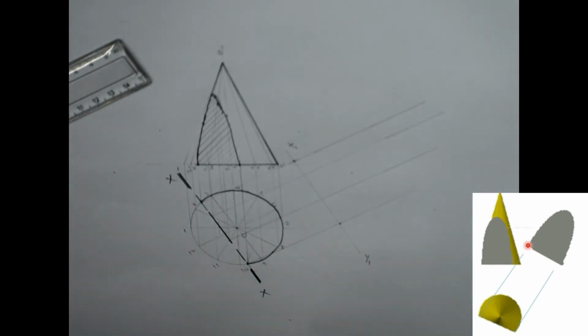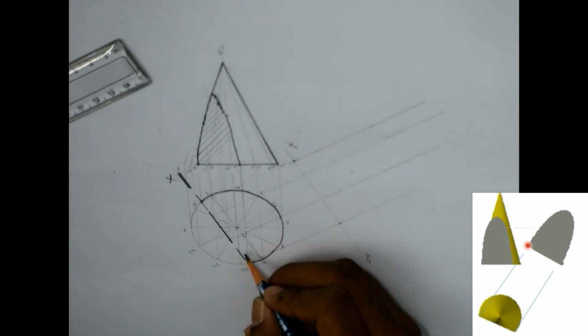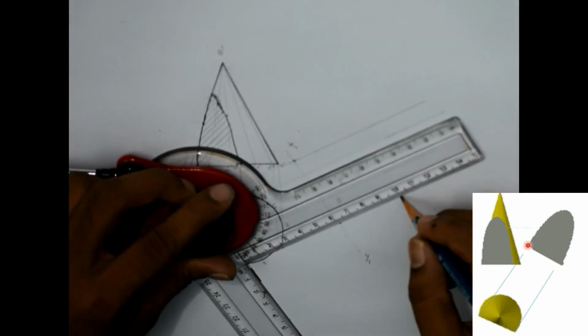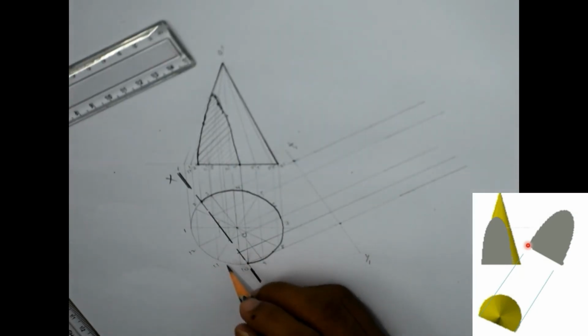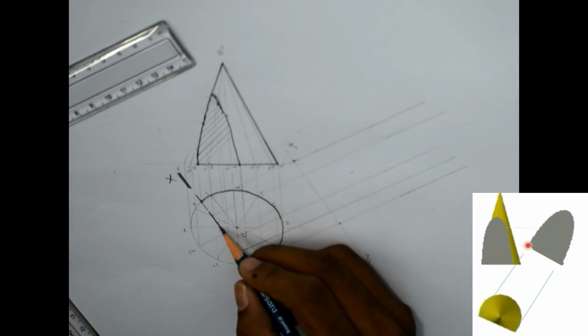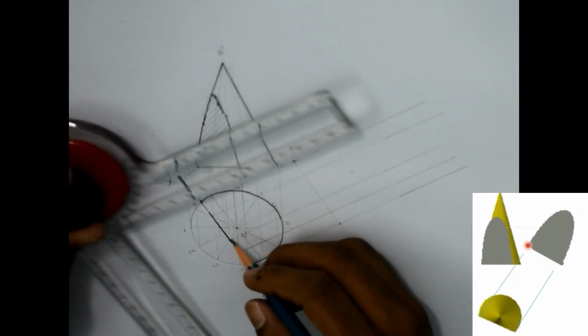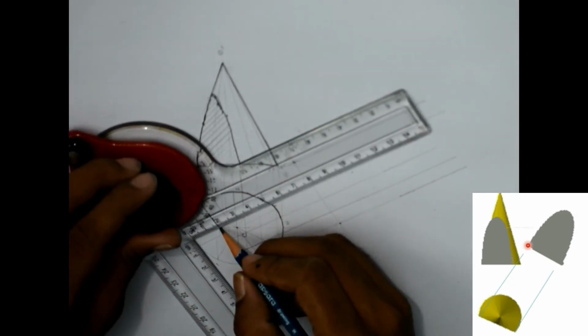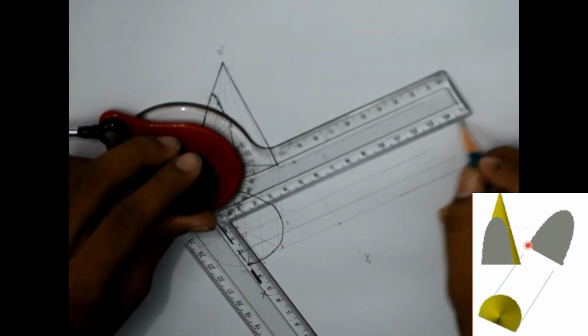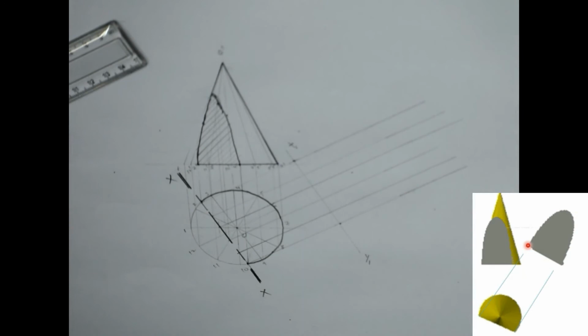I'll try to get more points from this figure. The section plane is touching this line also here, so I will draw one more line, and the section plane is cutting the second point here, the first line here also, so I'll take this also in my points.